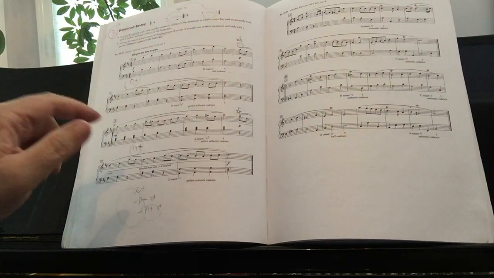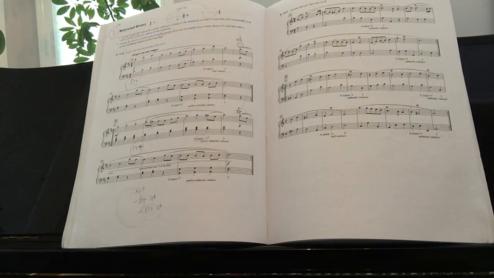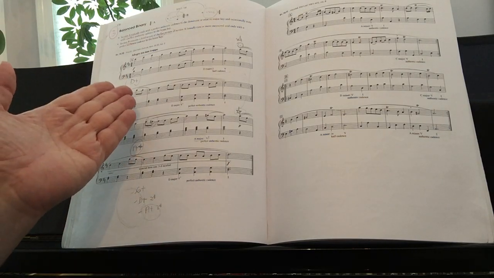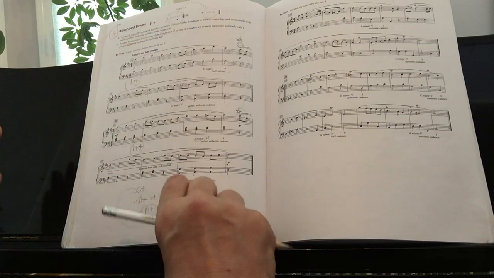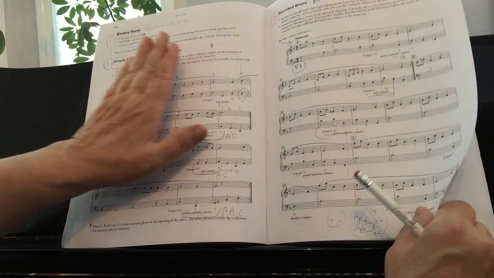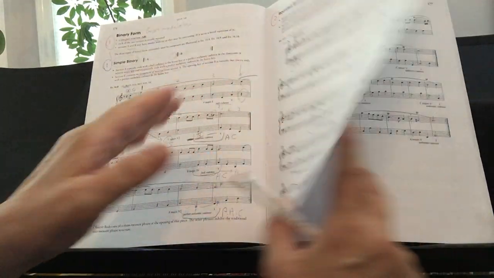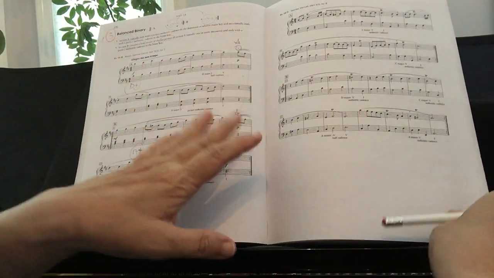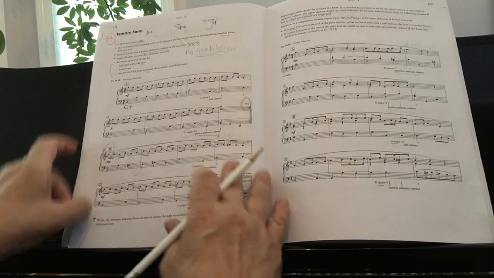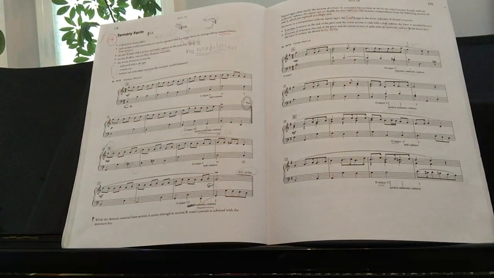Balanced binary. These are very rare, but I think 1 out of every 10 exams, 1 out of every 8 exams might include a balanced. More often, it's either simple binary, rounded binary, or the last one. The last one is called ternary form.